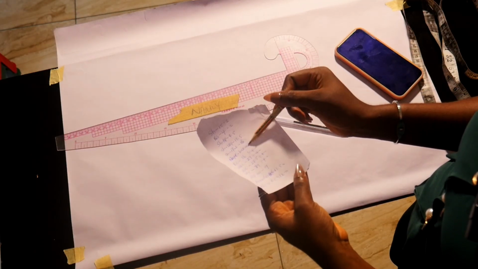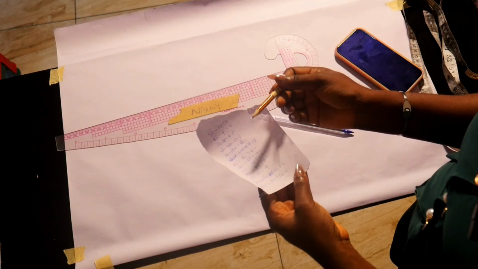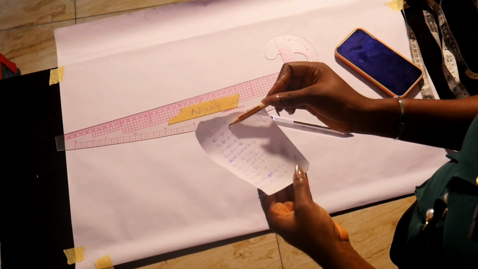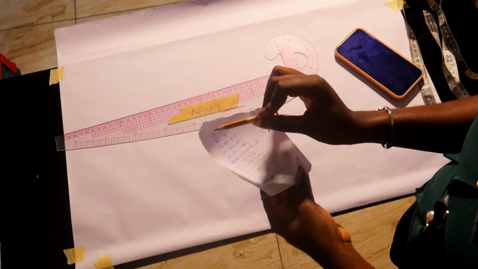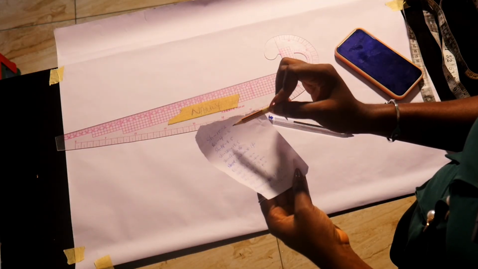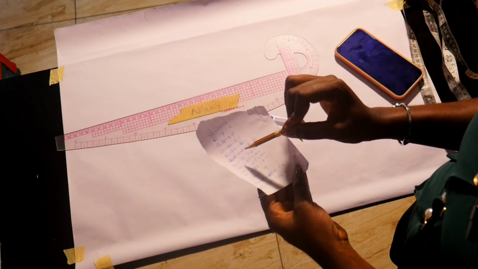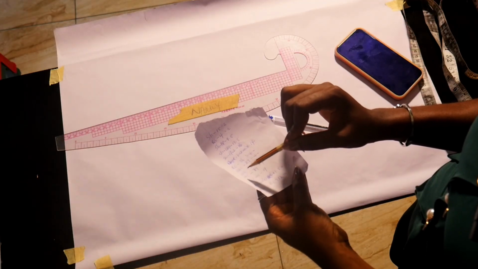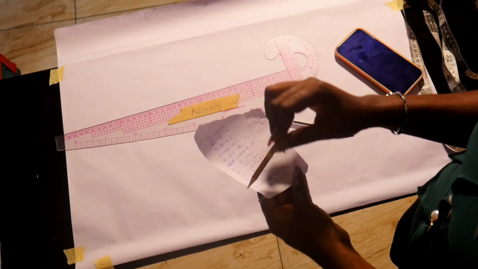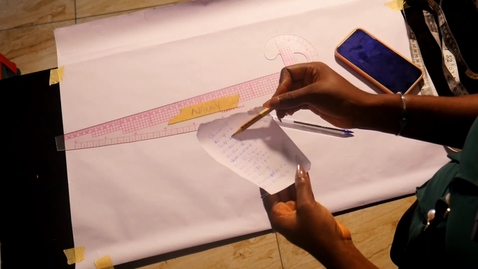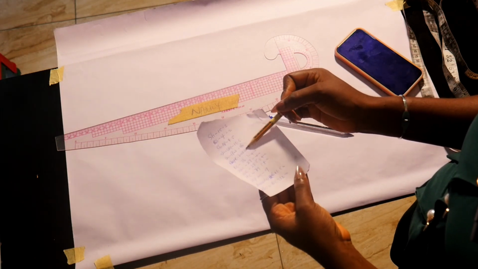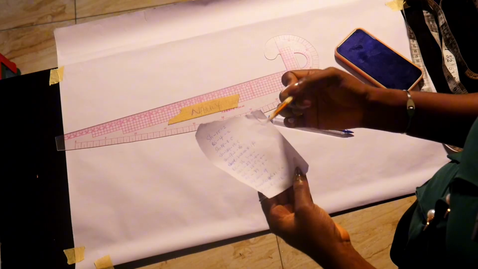Now, if you watch closely, you will see how I've applied the basic bodice formula to these measurements, where my shoulder, my bust band, my horizontal measurements are divided by 2. My bust circumference, under bust circumference, waist circumference, and hip circumference, which are my circumferential measurements, they are all divided by 4. Then you will notice that there is no division for my vertical measurements. They stay as they are.